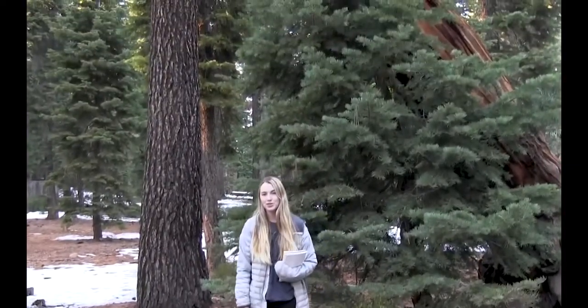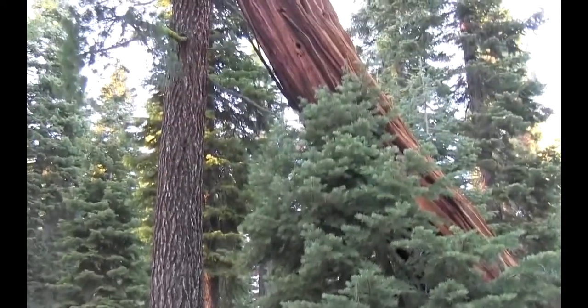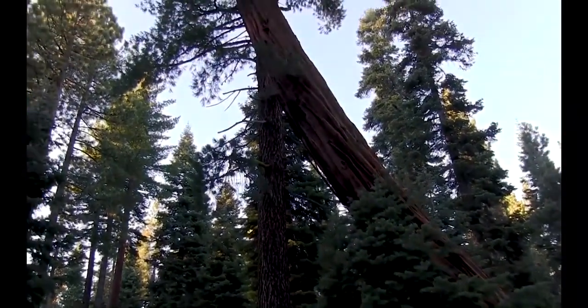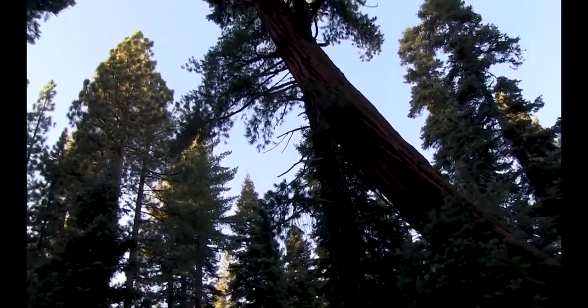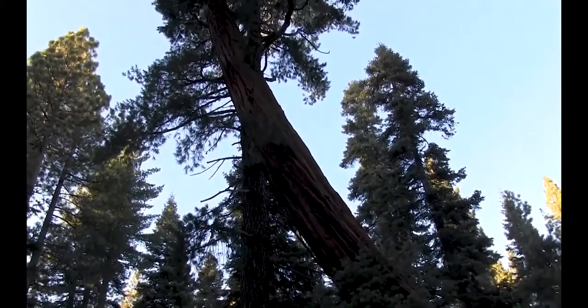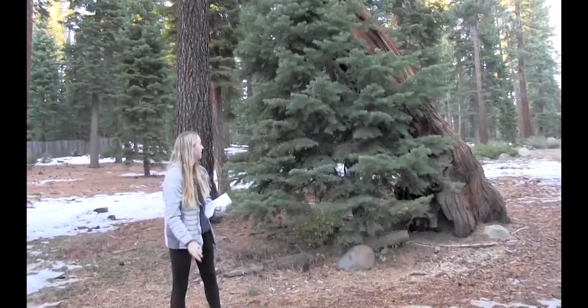So we've got some interesting trees behind me right here. We have a smaller tree nestled underneath a large cedar that looks like it's falling over, but it continues growing right past this other large pine tree. So let's investigate and figure out exactly what type of trees all of these are and why we know that.